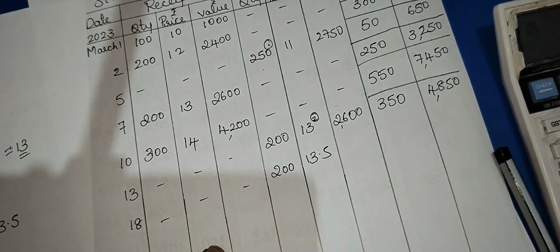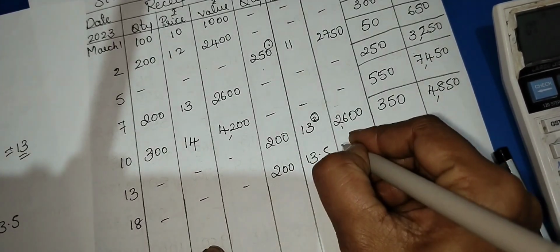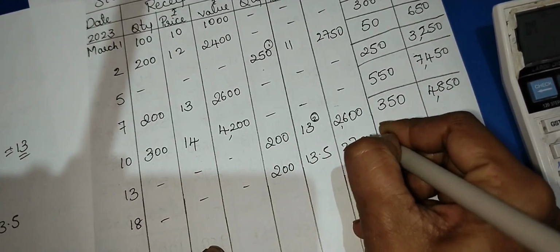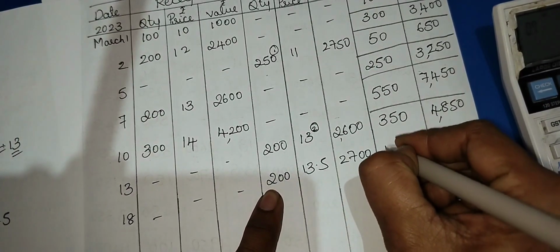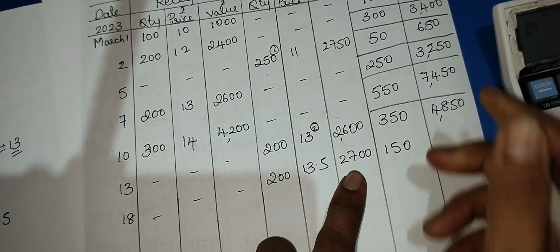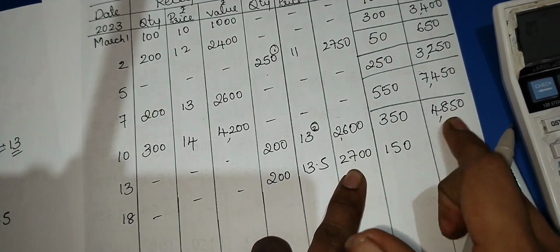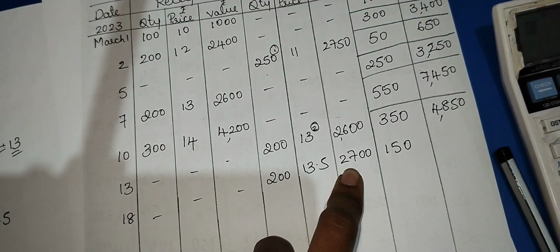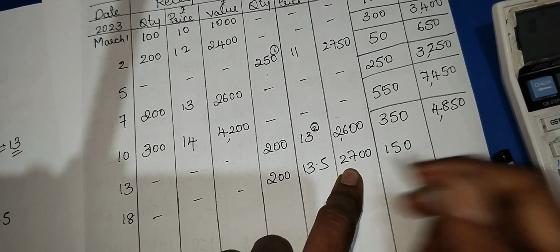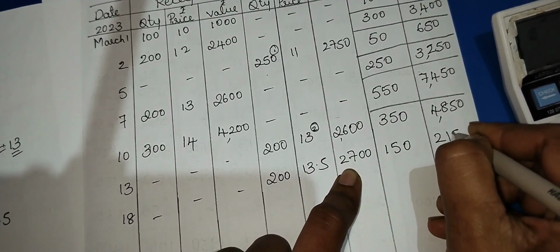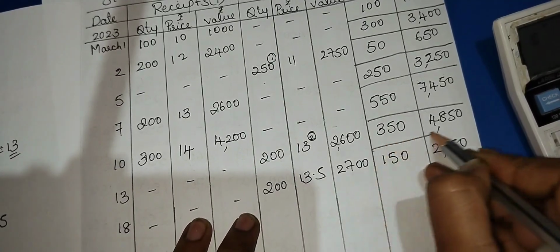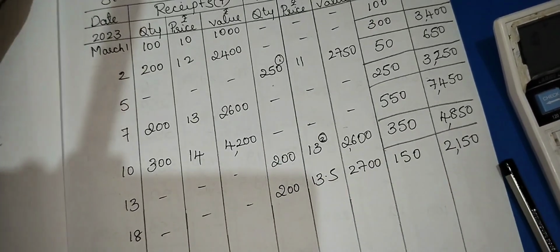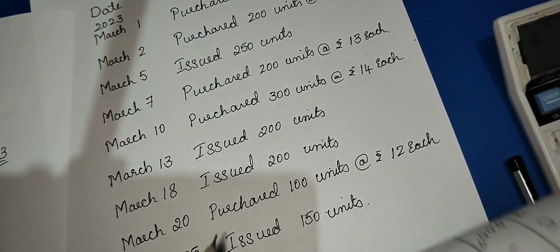200 into 13.5 is 2700. Out of 350 issued 200, remaining balance is 150. 4850 minus 2700, the balance is 2150. The next transaction is on 20th.